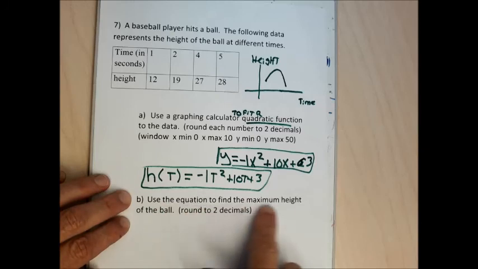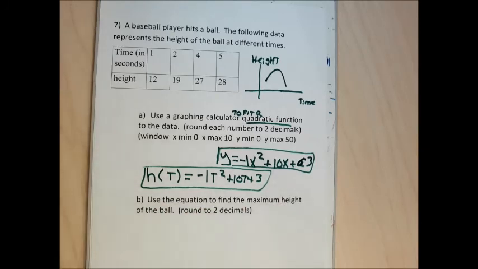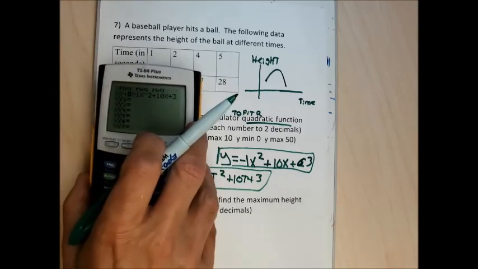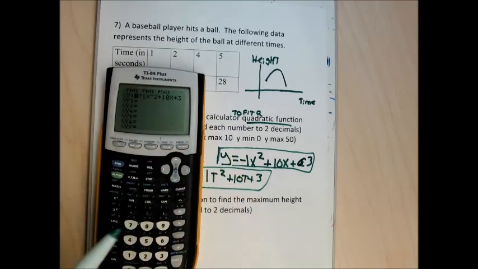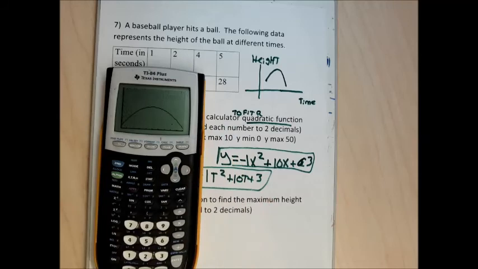Part B says use the equation to find the maximum height. This one I'll do on my calculator for you. So you have a way to do this with algebra, which I did in the last question, or I can find the maximum height using my calculator. So if you want to, on the test for maximum heights, you can use your calculator.